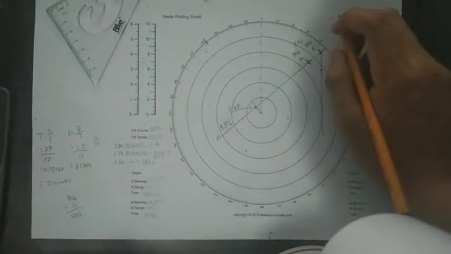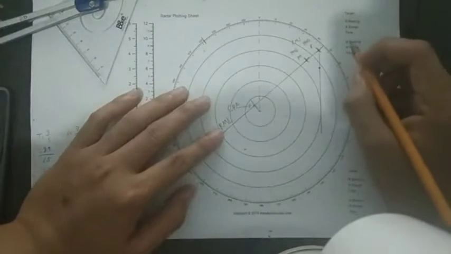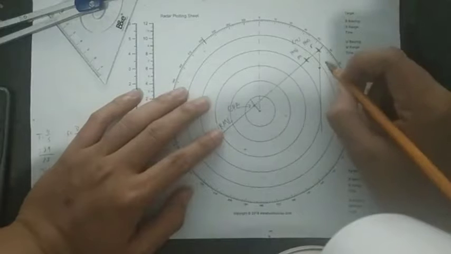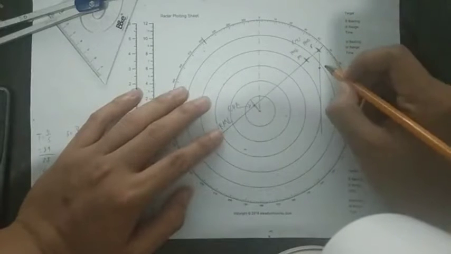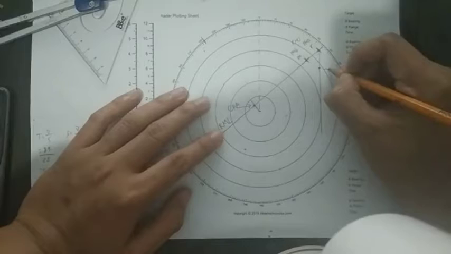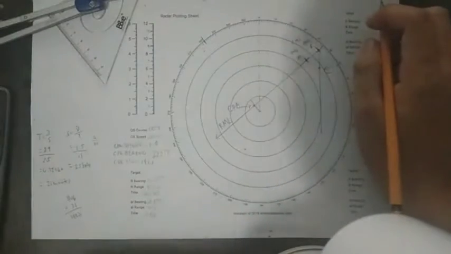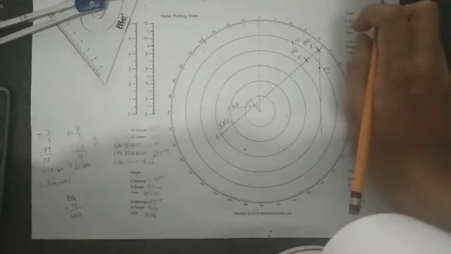So that's the 2 miles, and that mark is our E. Just label it E. That's it. So now we establish where the E is.